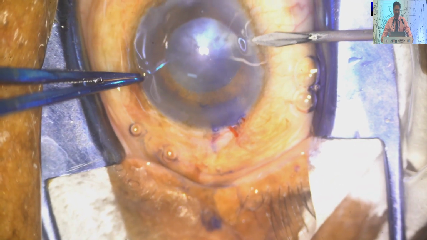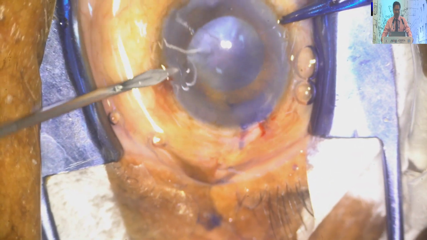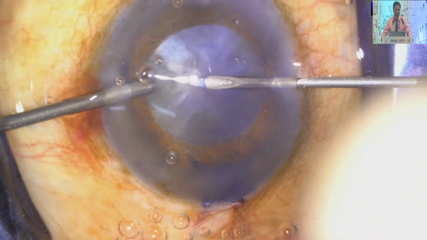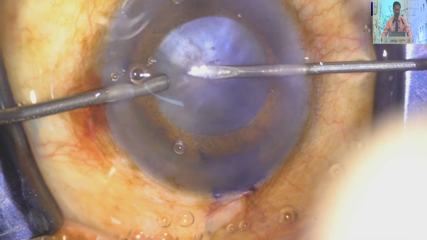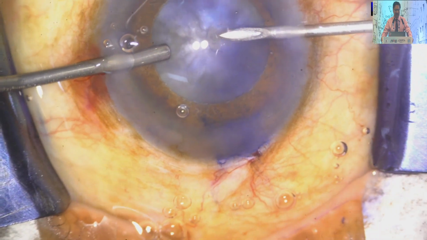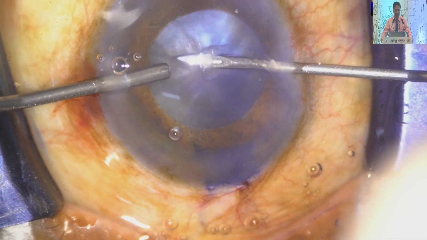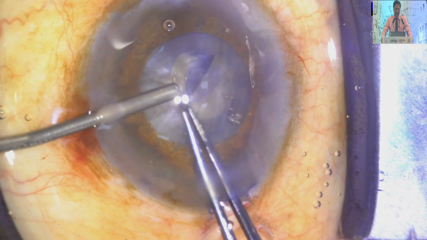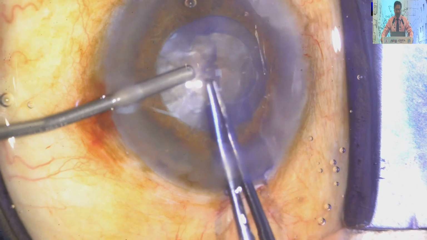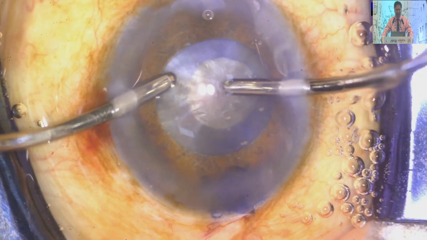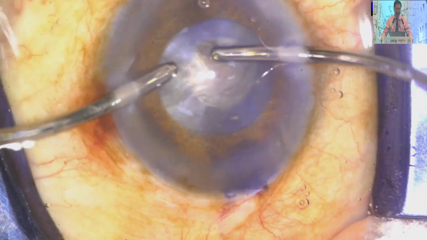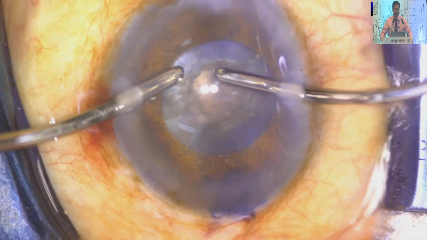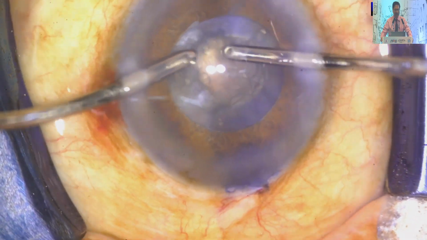Again the 2 side ports I have made. This is the aspiration mode. I have aspirated the central part of the cortex through the incision, and from the other end I have poured the visco inside the antechamber so that the antechamber is well maintained, your anterior capsule is flattened, and there is no risk of Argentinian flag sign.